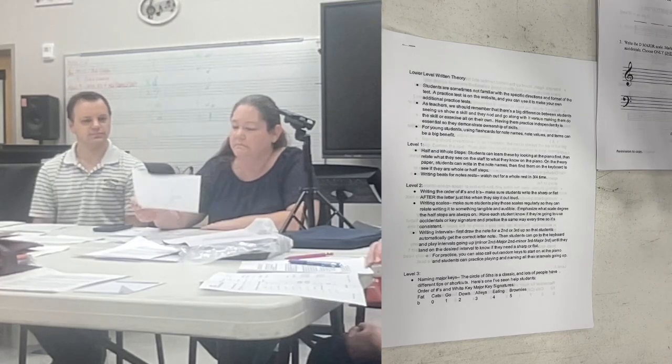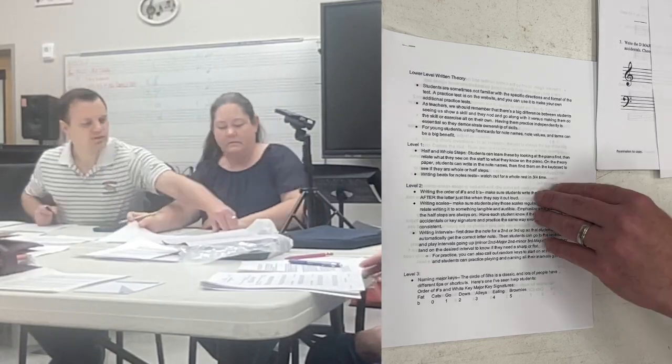And I think in level 1 also, they need to definitely know which clef they're strong at, because sometimes they only have to name the notes in one clef.